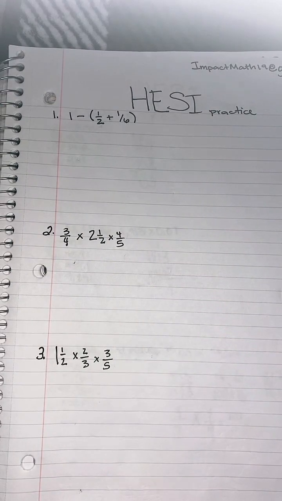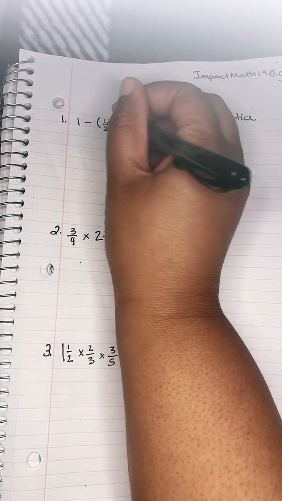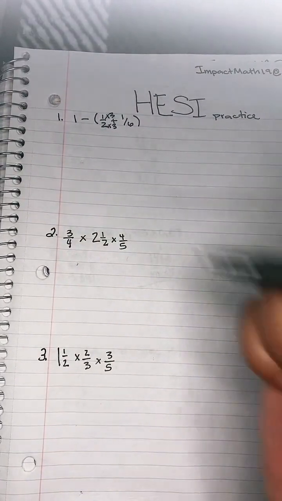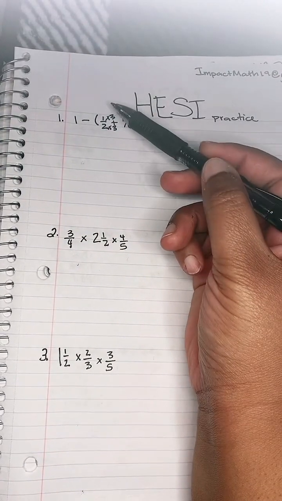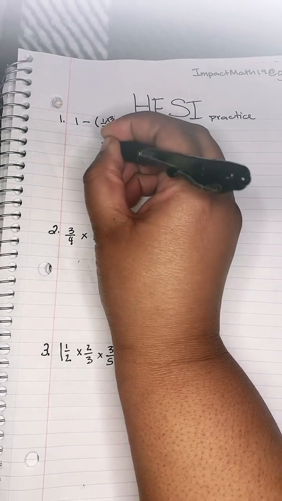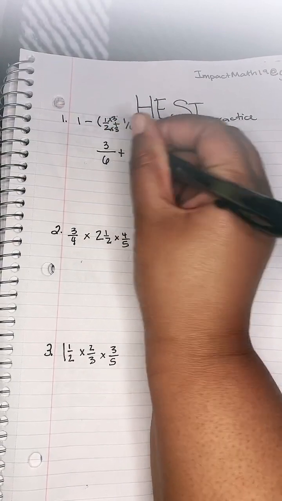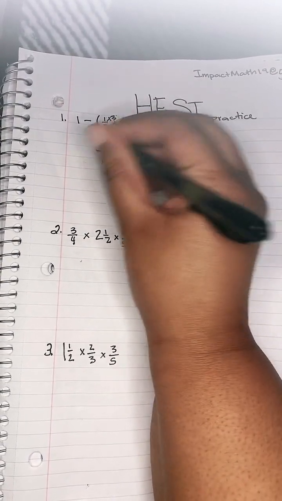Good. Blanquita said 1/2 turns into 3/6. Good. So everybody said multiply by 3. Chosen said multiply by 3. I love it. So I'm going to multiply this top and bottom by 3, because whatever I do to the bottom, I have to do to the top. So 3 times 1 gets me 3, and then 2 times 3 gets me 6. And I have plus 1 over 6.